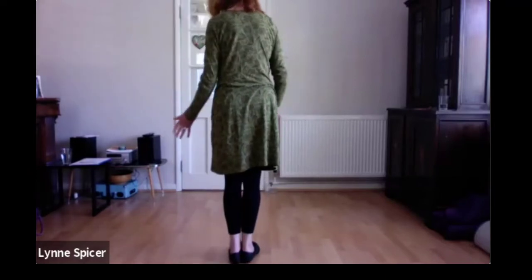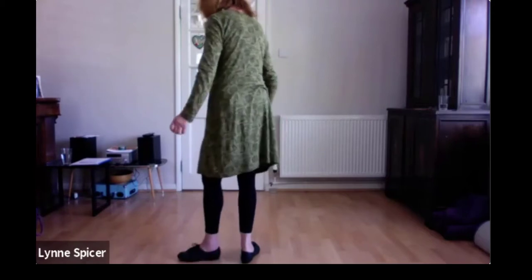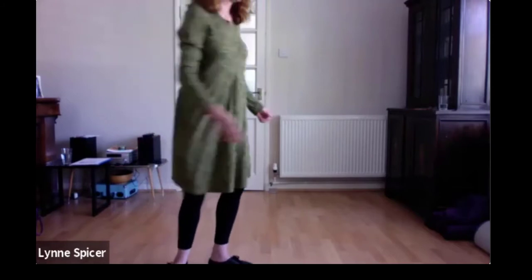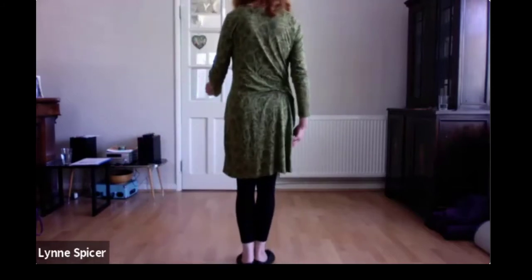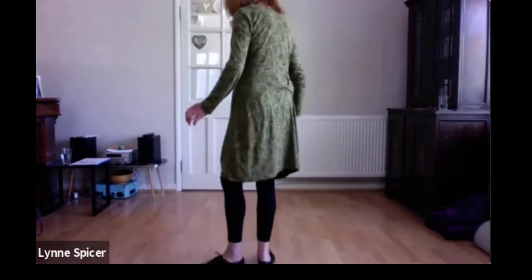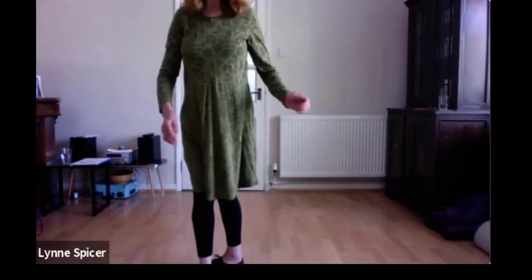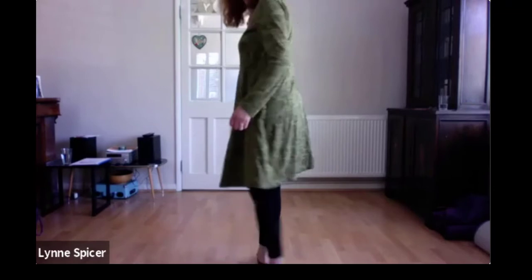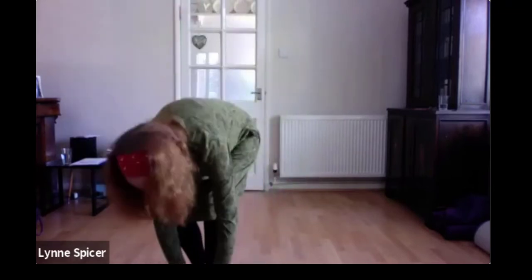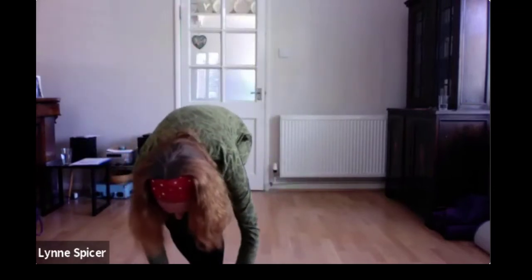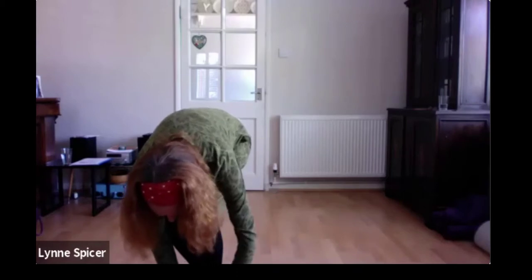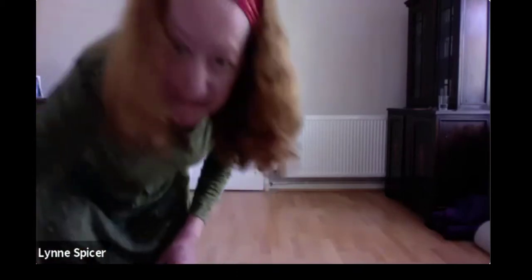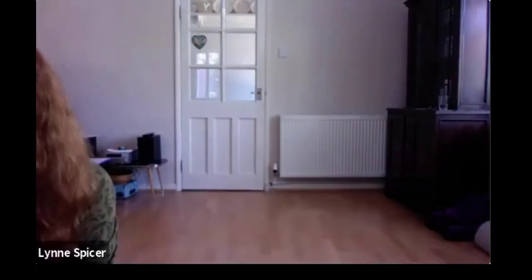So to my left, 1, 2, 3, and close. 1, 2, 3, and close. I've now trodden on my lace, so I have to redo it. So those are the singles and the turns.